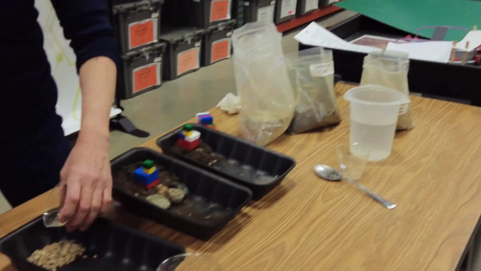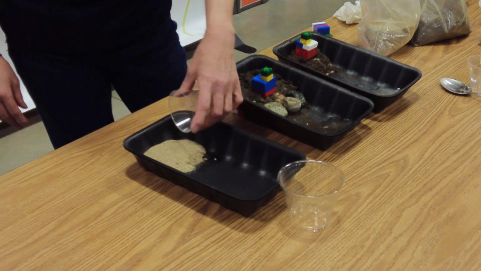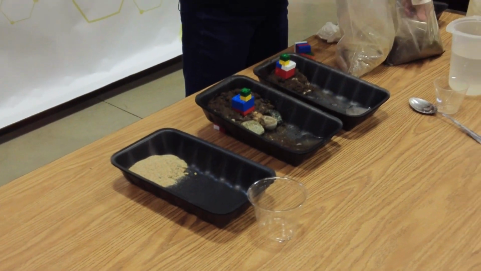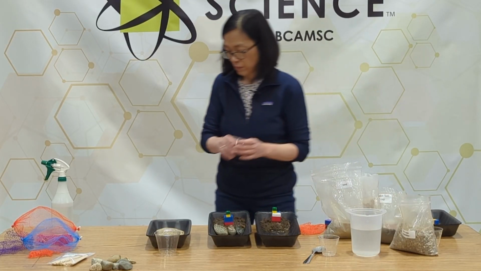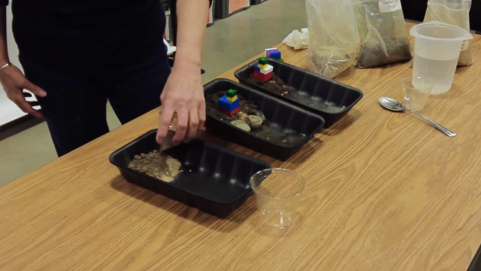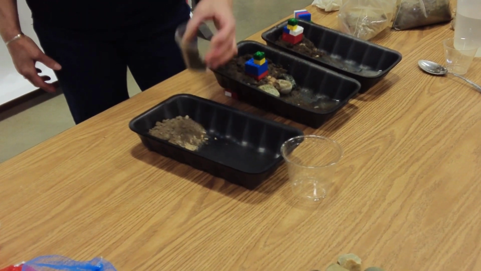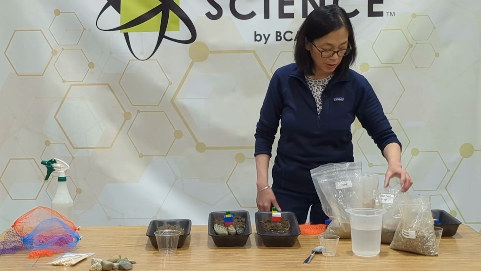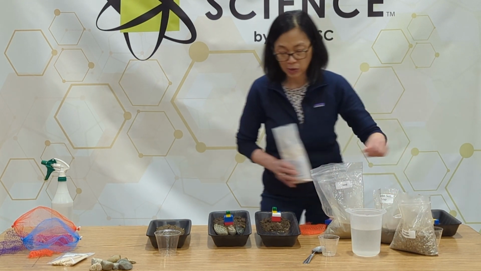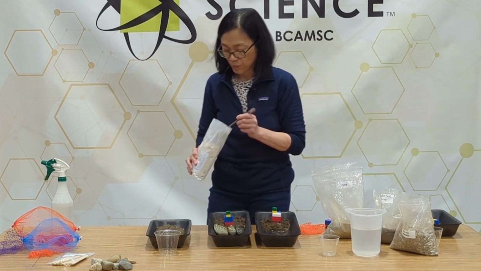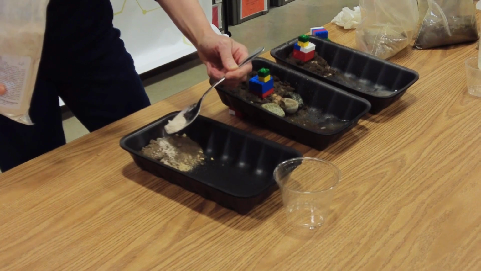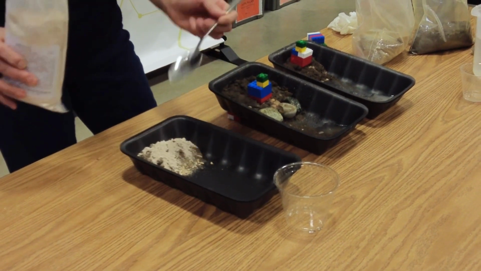And you don't have to use this order that I'm doing. You can try different things. The important thing is to have the kids think through and plan their engineering design before they actually do it, so that they have good reasons for why they do it the way they do.